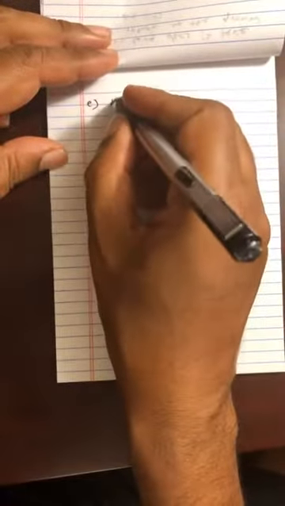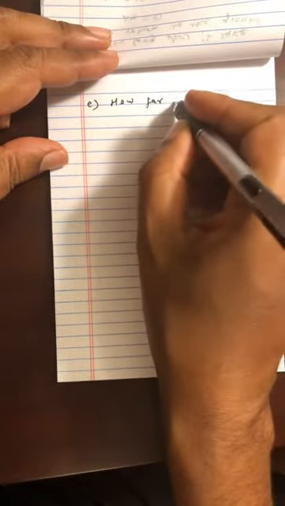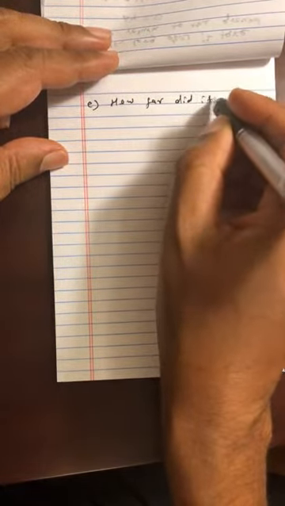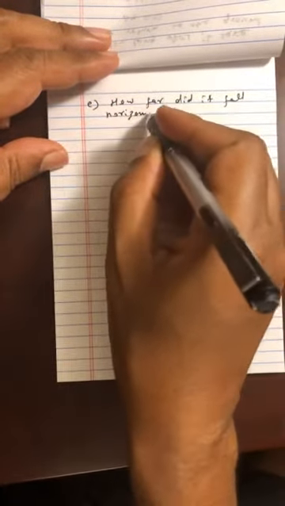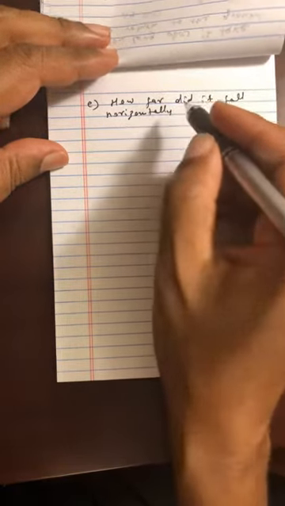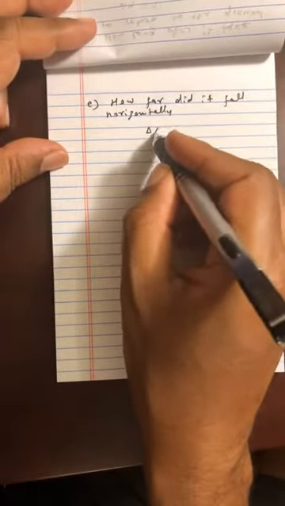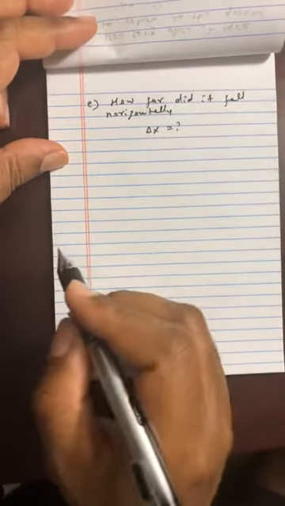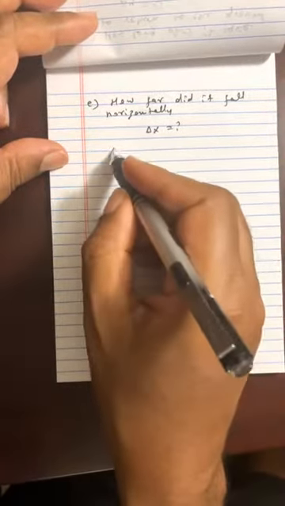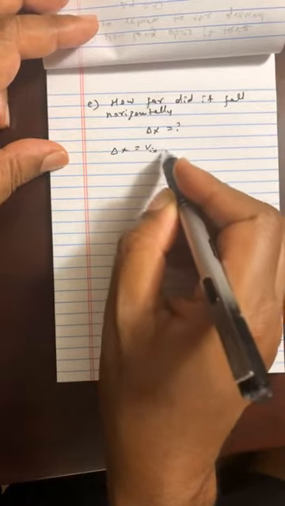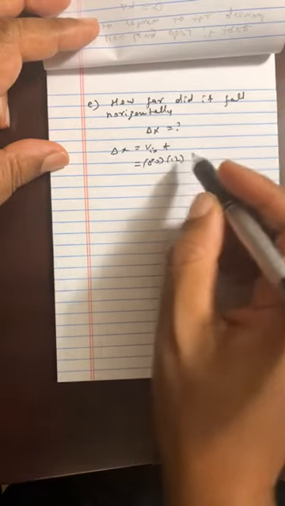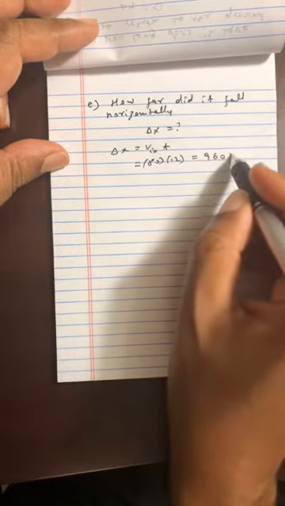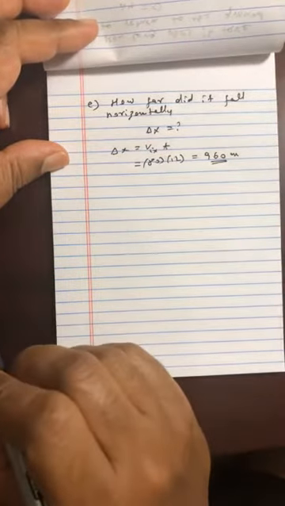Now part E. Let's say, how far did it fall horizontally? Okay, so in this case we're just looking for delta x. And as I said before, there's only one formula for delta x, that is VIX times t. VIX is 80, the time is 12, so it's going to fall 960 meters away.